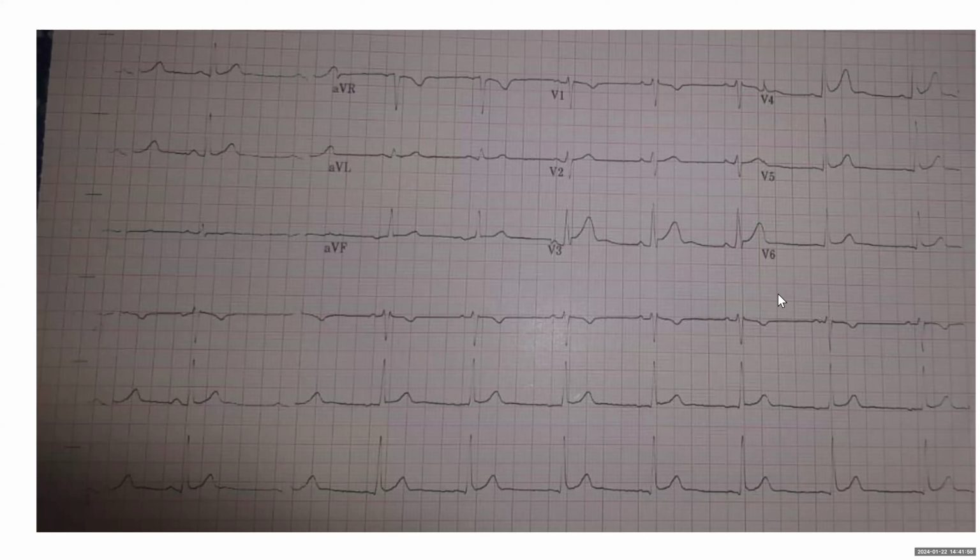Okay. So let's do coding. So sinus rhythm. For the code, I think it's okay to call this incomplete right bundle branch block. There is early repolarization, benign. There is sinus arrhythmia. Do you guys see this?